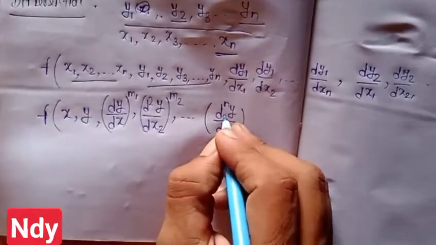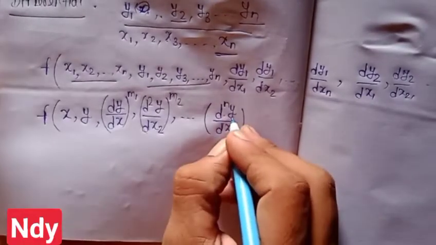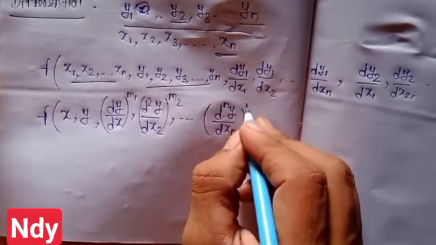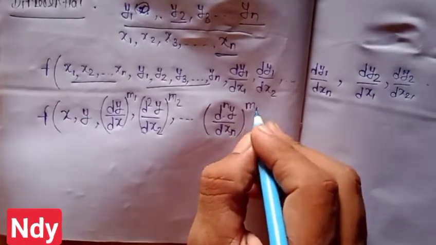What is it? This is the nth derivative of y with respect to x. Okay, let its power be mn.